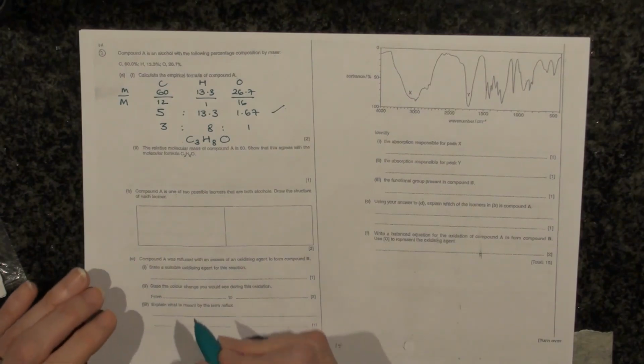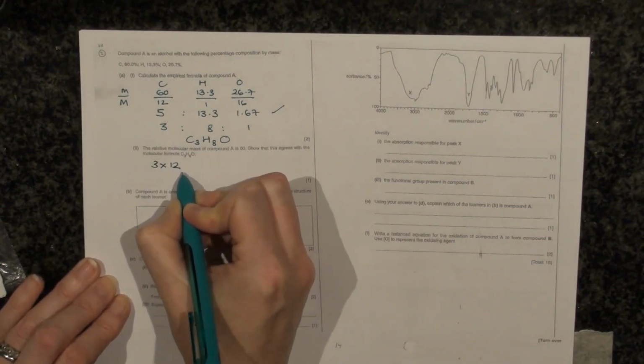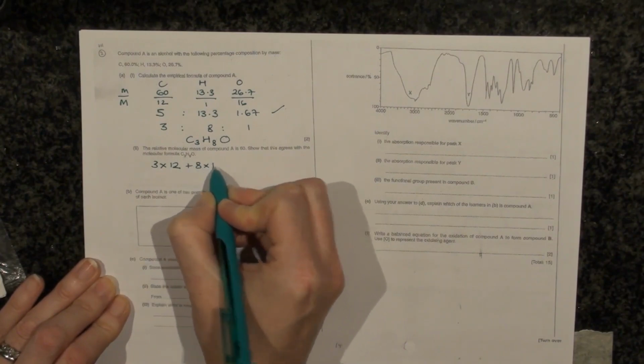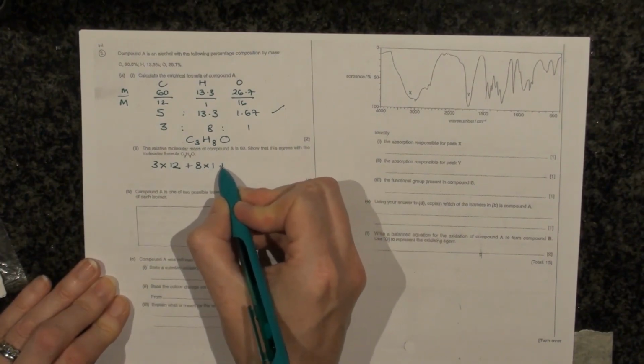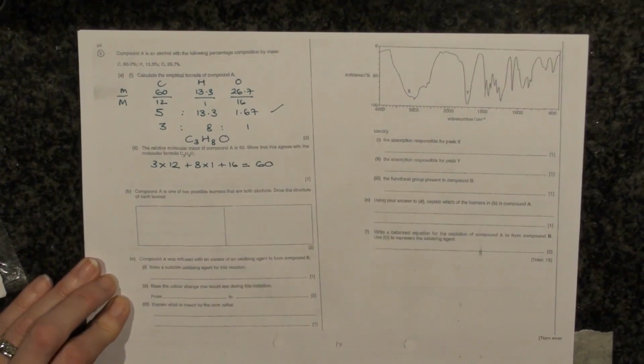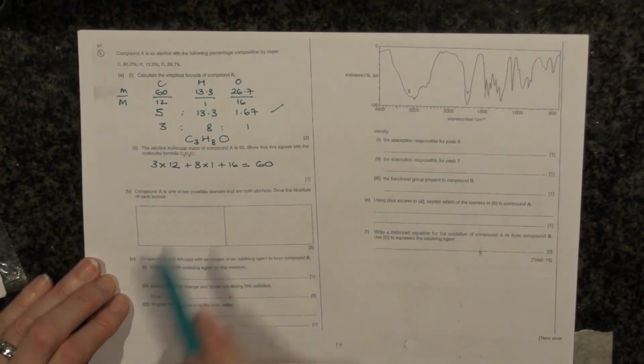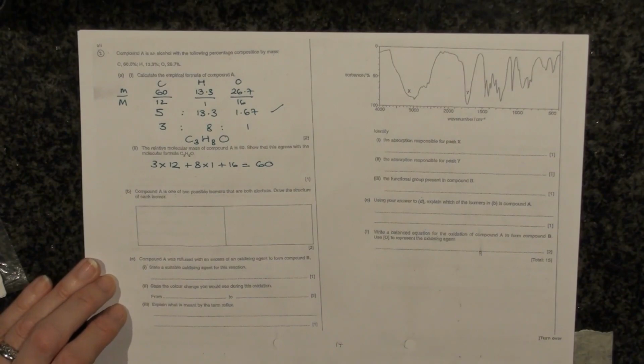The next one, the relative formula mass was told to be 60. Show that this agrees with the molecular formula. So they've told you the molecular formula is C3H8O, and they've asked you to prove that that matches the working. So what you'll need to do is prove that 3 lots of your carbon at 12 plus 8 lots of your hydrogen of 1 plus your oxygen of 16 gives you an answer of 60, which of course matches with the molecular mass. You have to show your working if you want to get that mark.